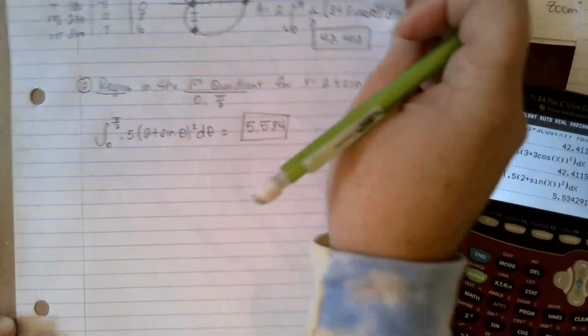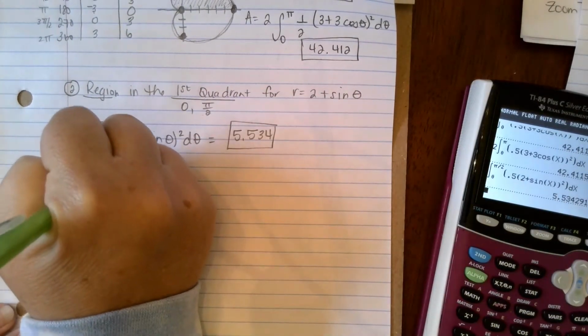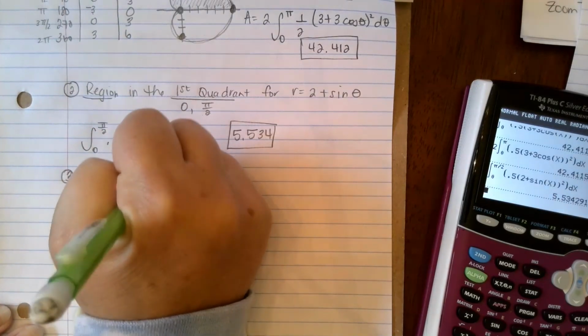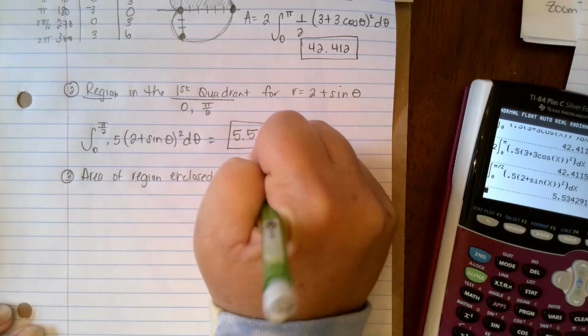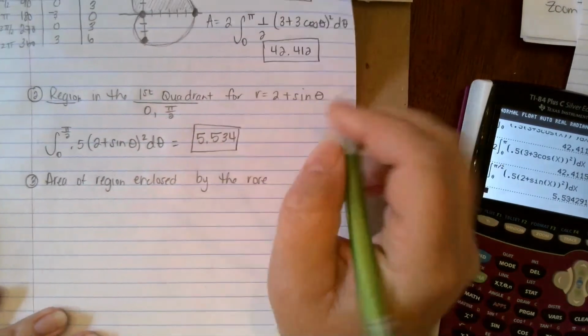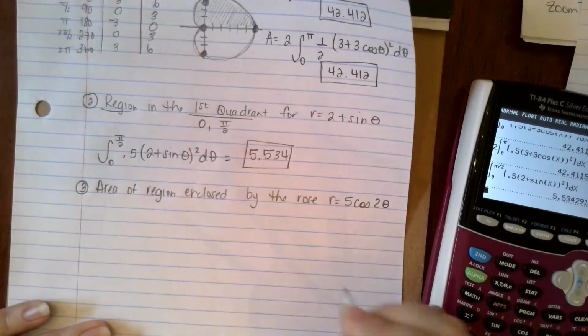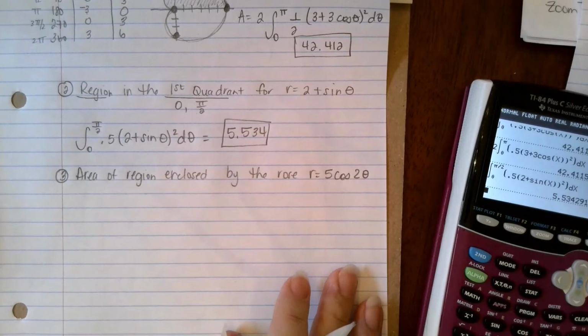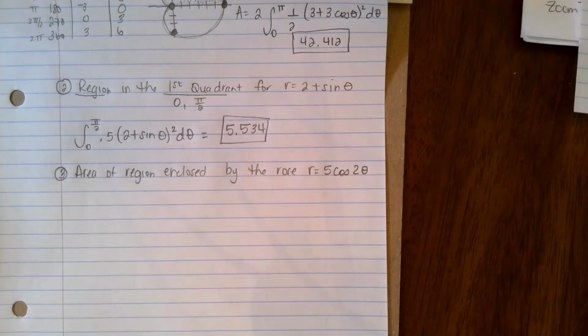Not as easy. Number 3 says, find the area of the region enclosed by the rose. r is equal to 5 cosine 2 theta. Okay? Find the area of the region enclosed by the rose. r is equal to 5 cosine 2 theta. Okay, so how do I do this? Well, the first thing I like to do with these is I do like to graph them.